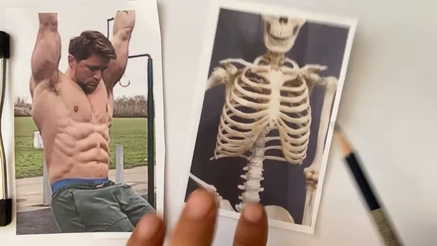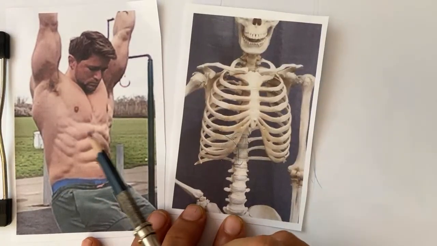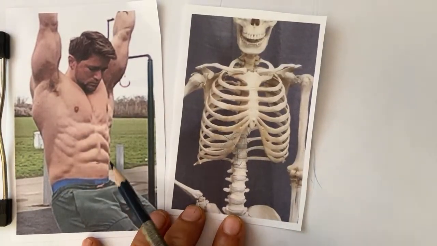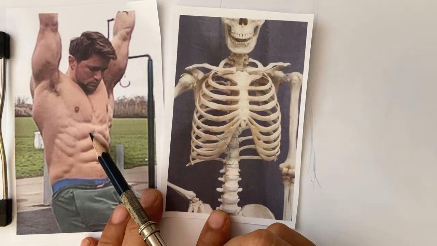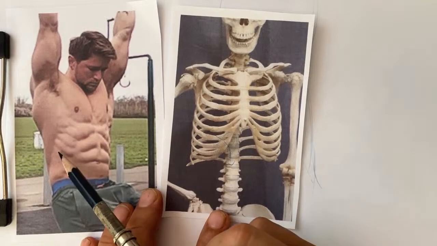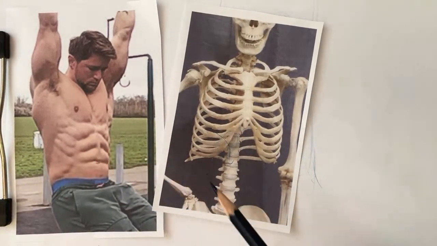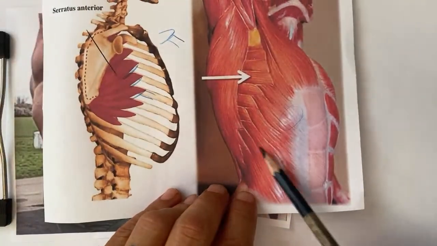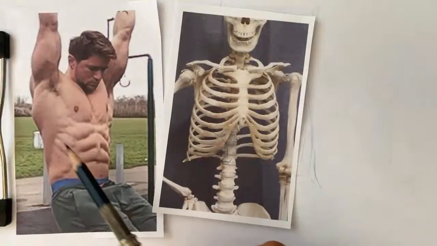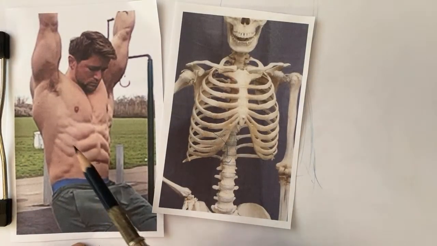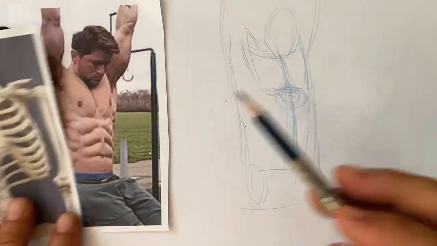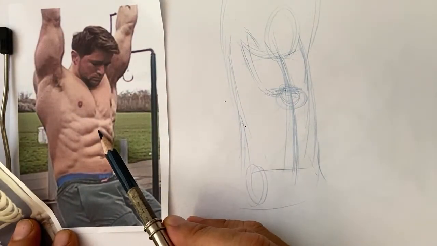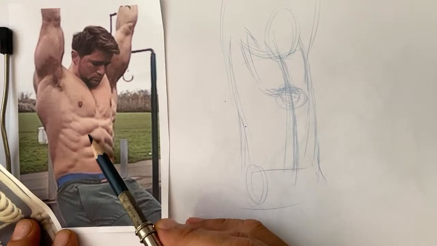Do we have any clues? Well, the abdominals, they're very clear, but do they help us? Now notice this ab has a little bit of a curve, and notice that remember these are the obliques. So we know the obliques follow the shape of the rib. So we have a little bit of a curve here, a little bit of a curve here.